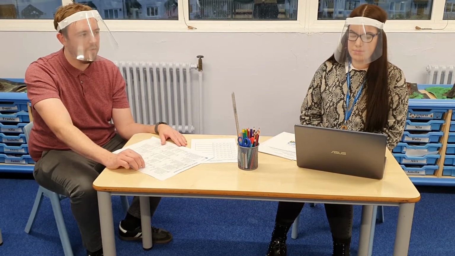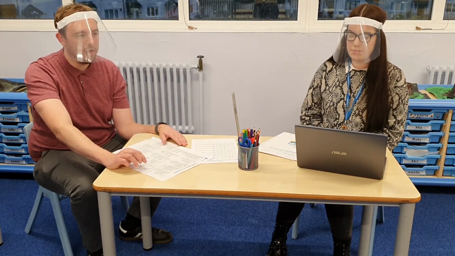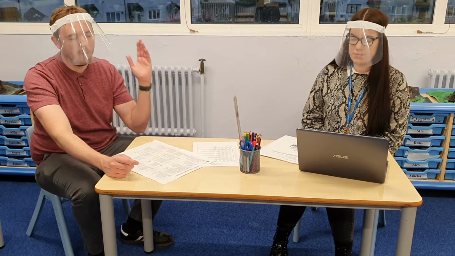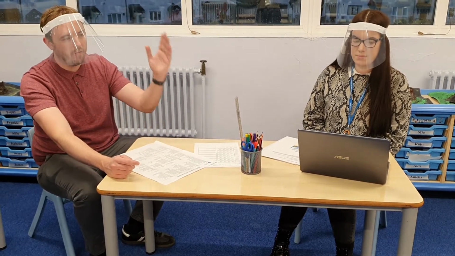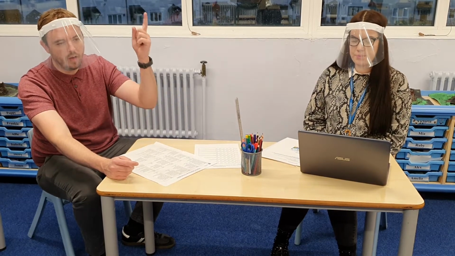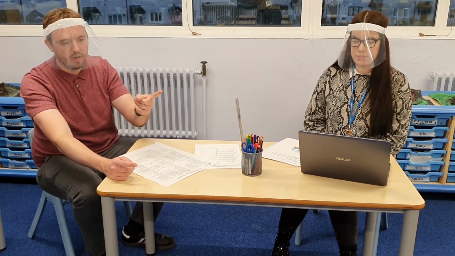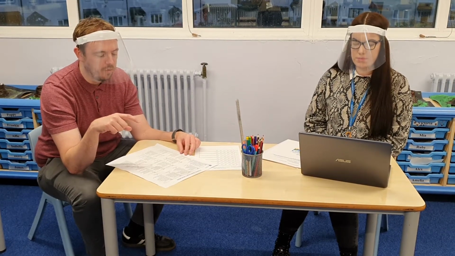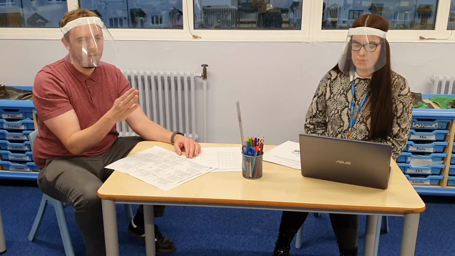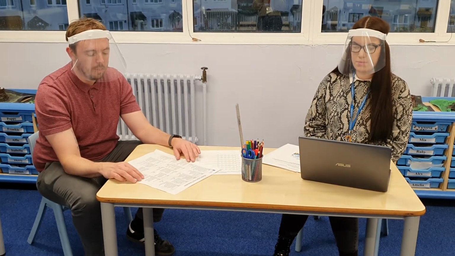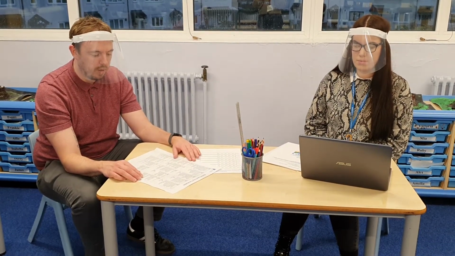When we're comparing the size of numbers, it's important to start with the digits with the most value first. So you start with the highest value, and then if they've got the same value in both numbers, you move on to the next digit along. When we're comparing decimal numbers, you would look at the tenths first, then move on to the hundredths if you are going to compare the size of those numbers.